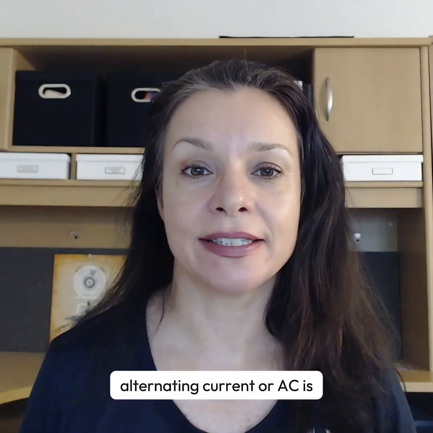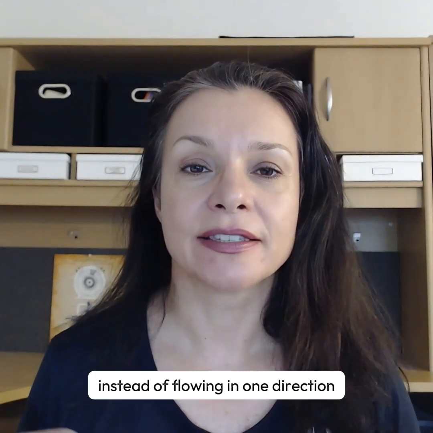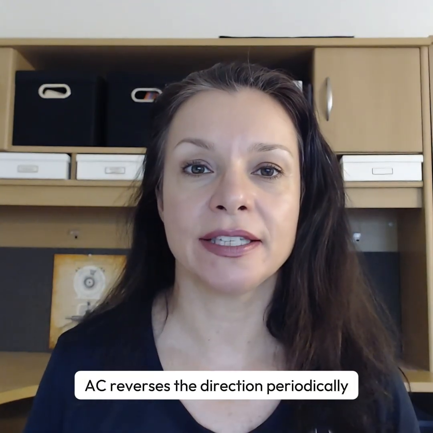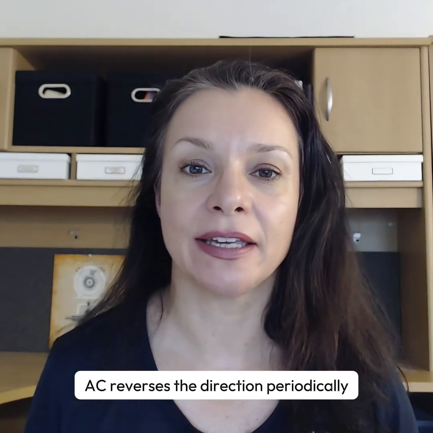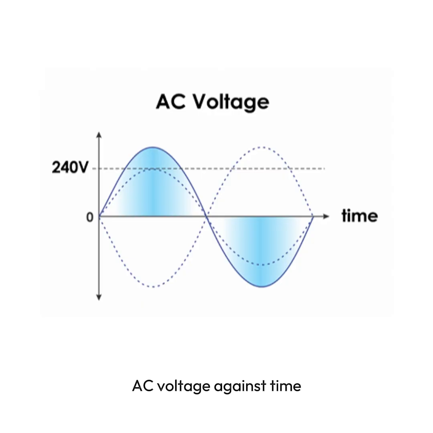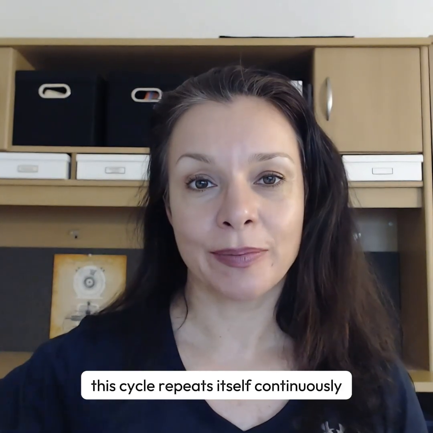Alternating current, or AC, is fundamentally different. Instead of flowing in one direction, AC reverses the direction periodically. So if you plot AC voltage against time, you don't get a flat line like direct current. You get a sinusoidal wave. So this is a smooth curve that rises to a positive peak, falls back through zero, continues to a negative peak, and then rises back to zero again. This cycle repeats itself continuously.